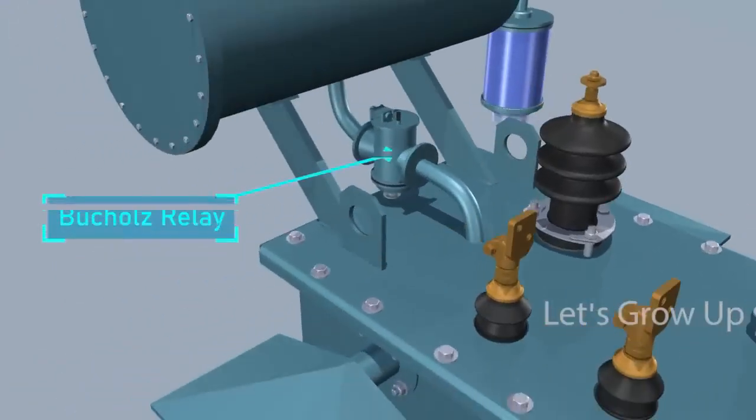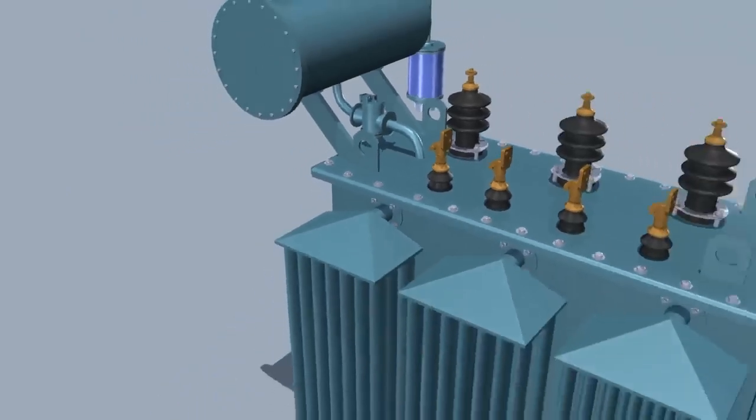A Buchholz relay is used to detect any fault inside the transformer. Hope you understand the working function of the transformer.